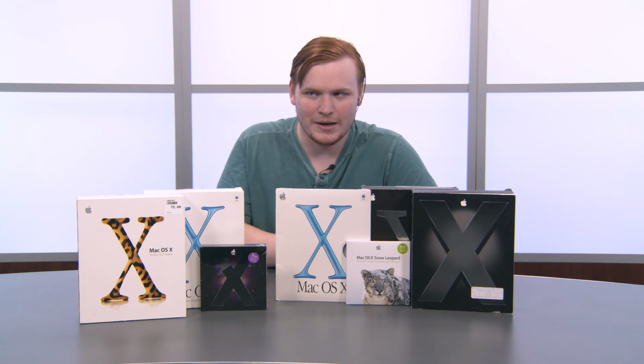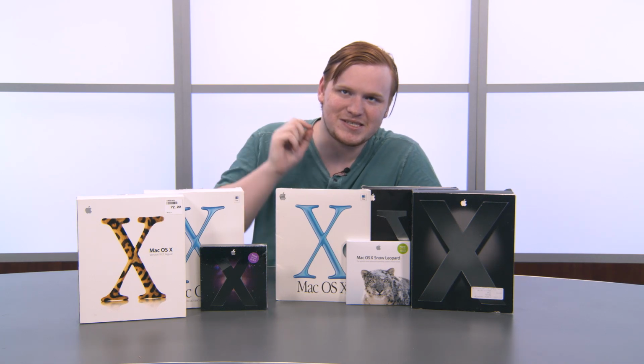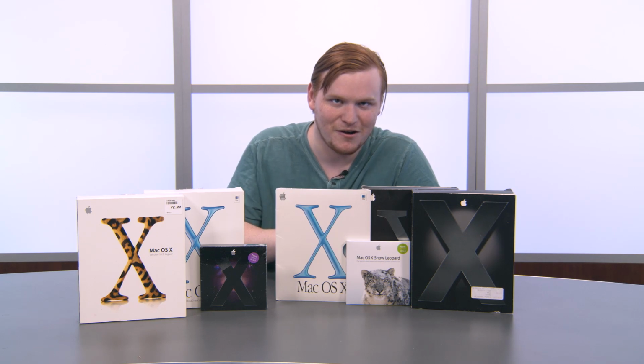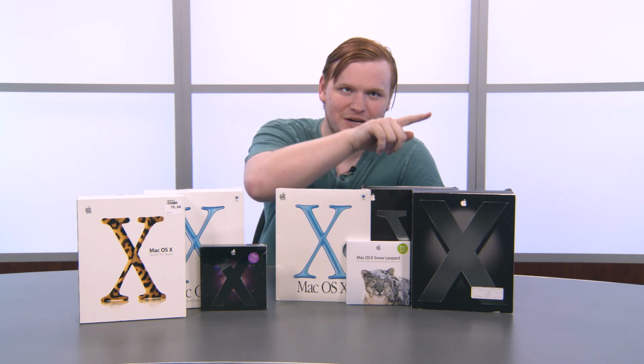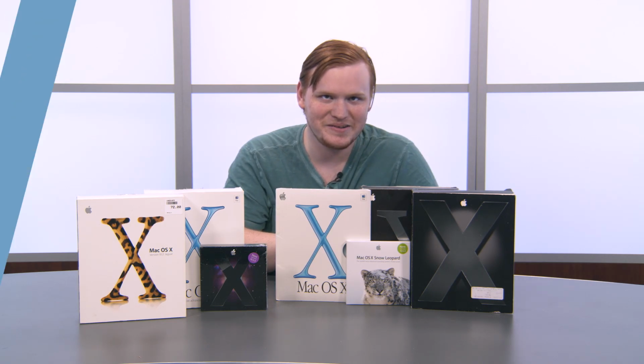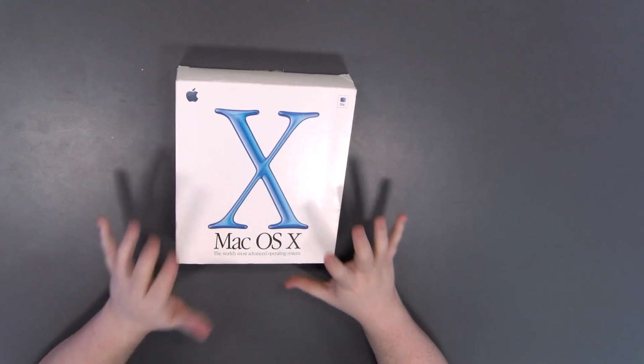We're going to be looking at a big chunk of Apple history. We're going to be taking a look at 7 different versions of Mac OS X 10, from 10.0 to 10.6. Let's get into it. Okay, so here we have Mac OS X 10.0.